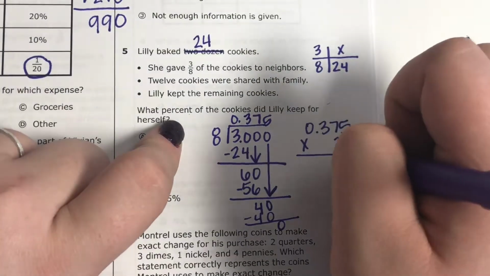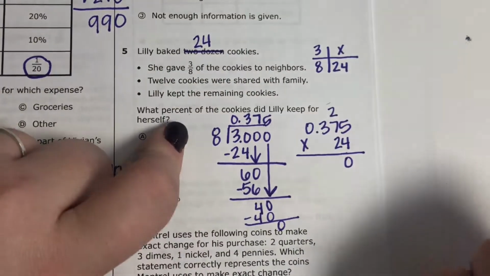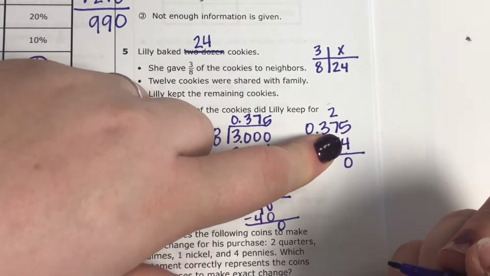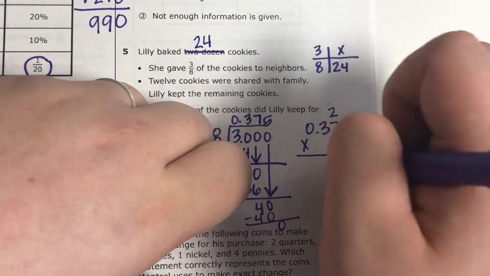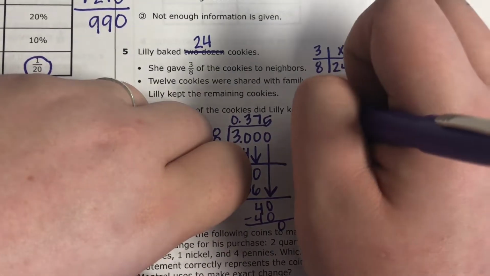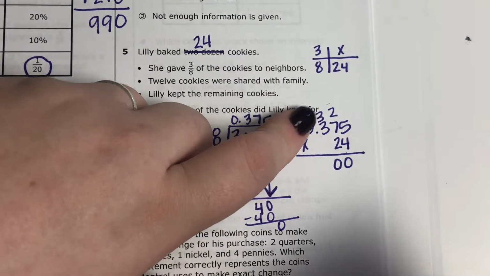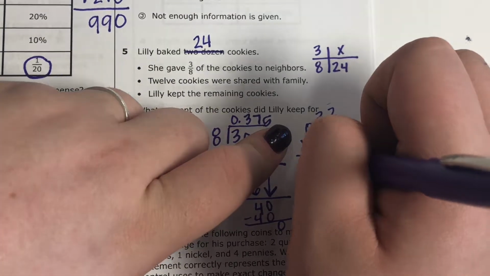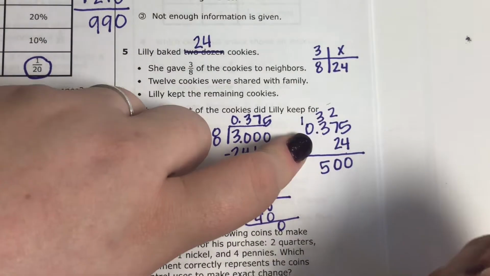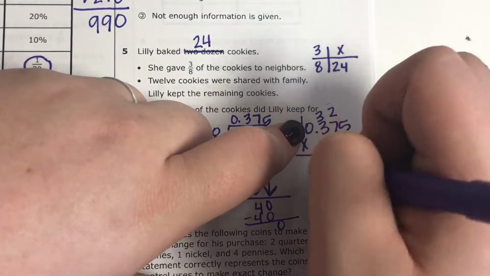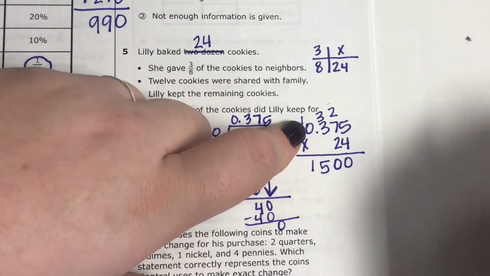5 times 4 is 20. Put my 0 down, carry my 2. 7 times 4 is 28, plus 2 is going to give me 30. Add a 0, put my 3 up top. 4 times 3 is 12, plus 3 is going to give me 15. 4 times 0 is 0, plus 1 is 1. So now I can add a 0 here.